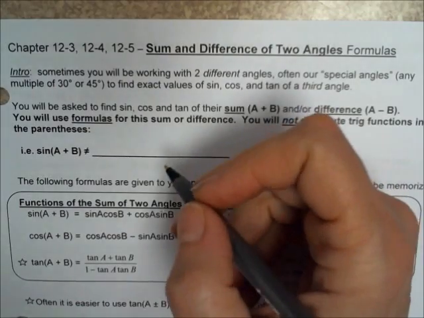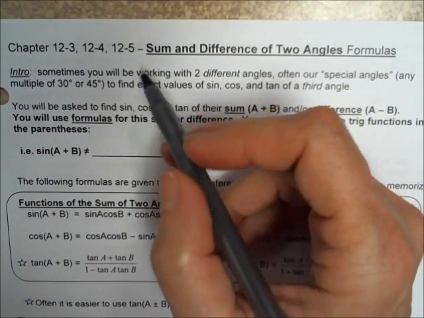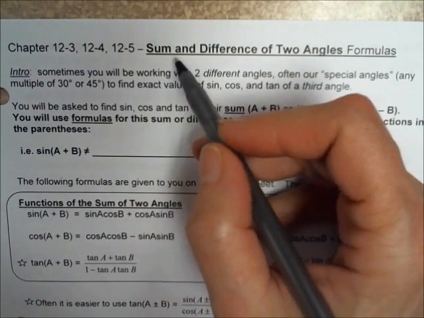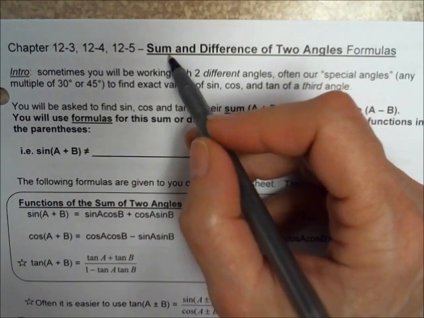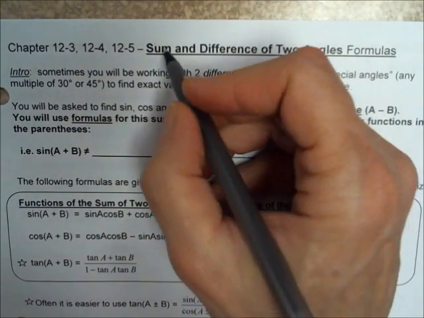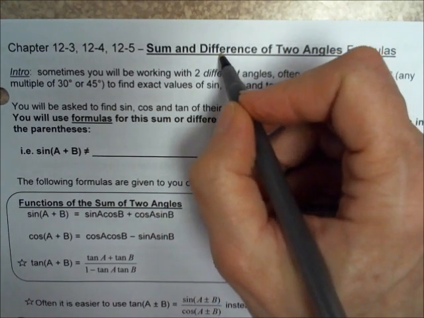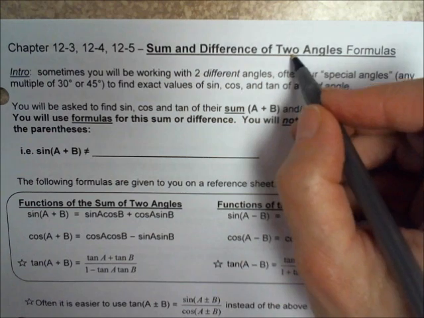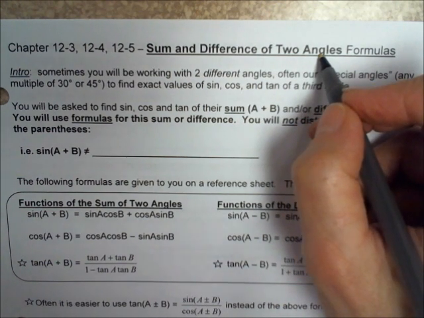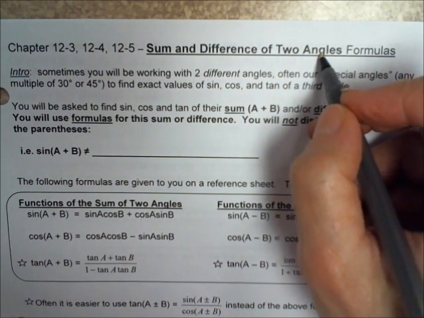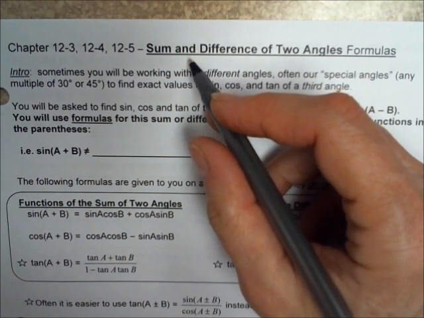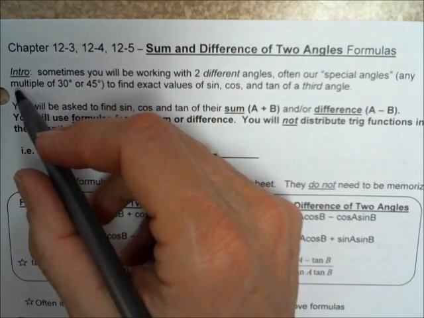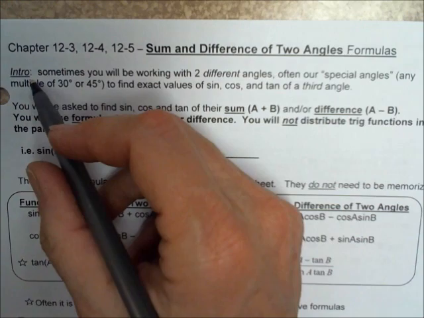We're going to be starting Chapter 12 today. And with Chapter 12, what we're going to be looking at is the sum and difference. Sum means adding and difference means subtracting. So we're going to be adding and subtracting two angles and finding their sine and cosine after the subtraction or the addition. And so here's a little intro into this chapter.